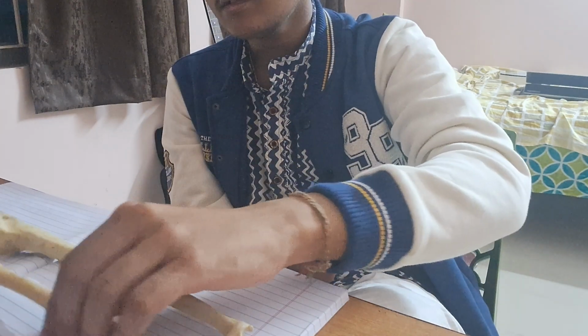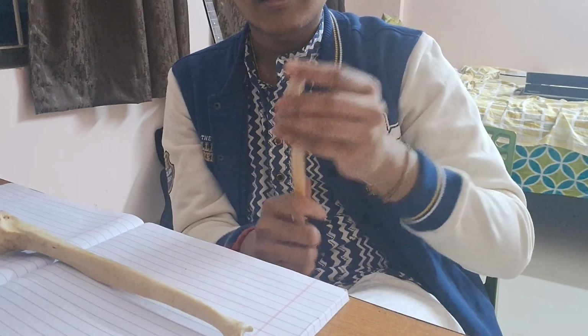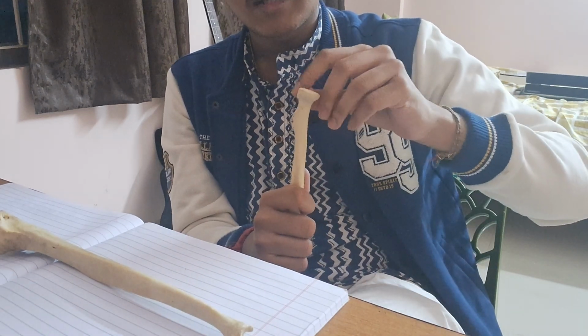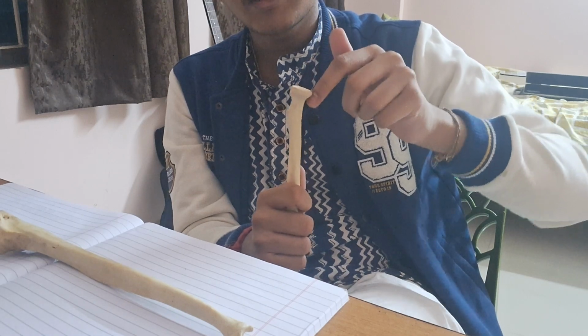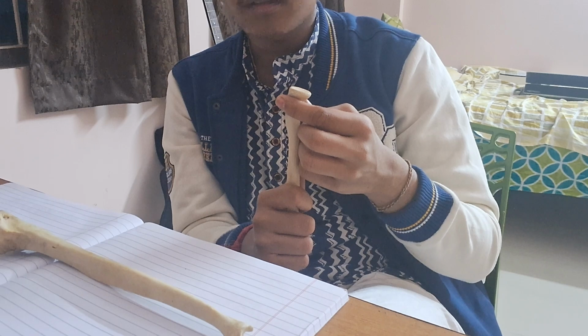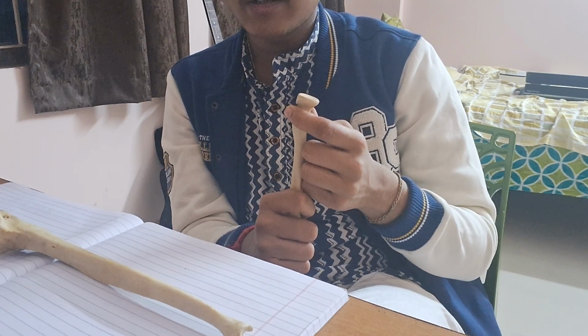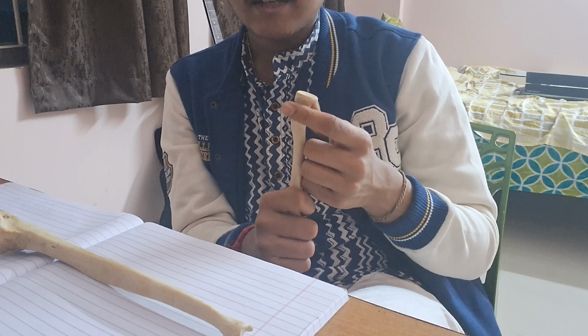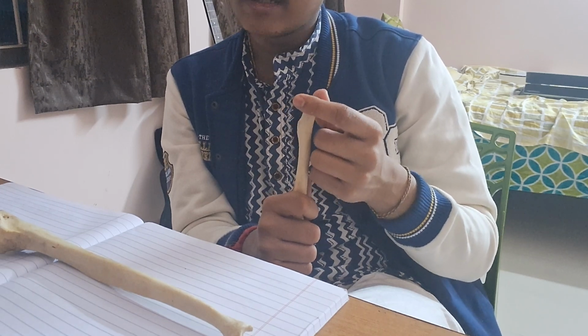Talking about the upper part of the radius, the entire circumference of the radial head gives attachment to the annular ligament. The neck also gives attachment to the annular ligament and to the quadrate ligament. As I said, the superior radioulnar joint has three ligaments: the capsular ligament, the quadrate ligament, and the annular ligament.